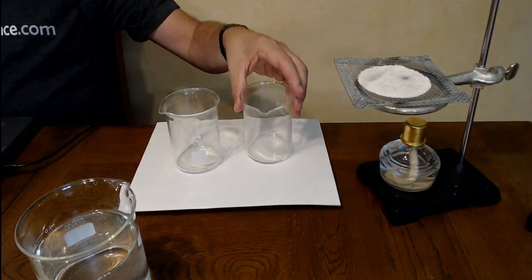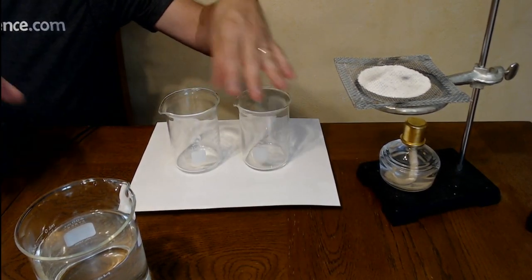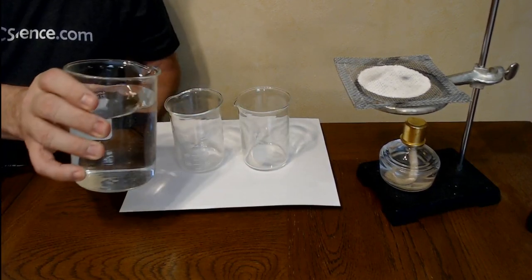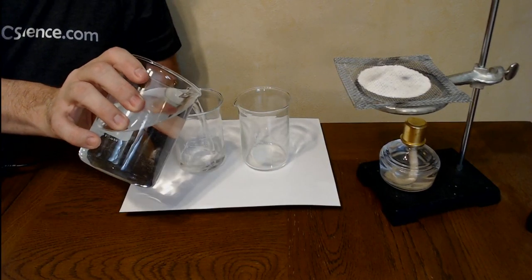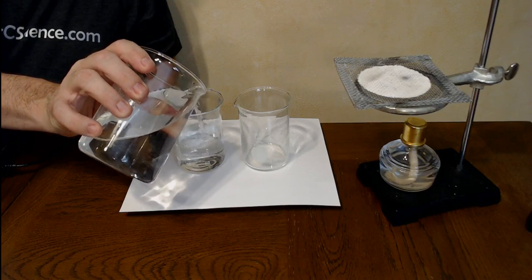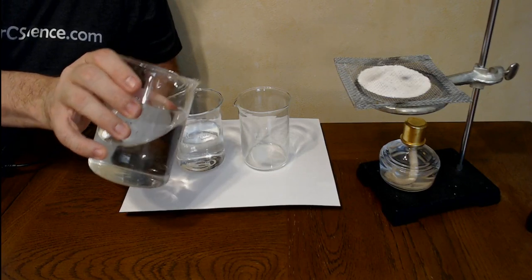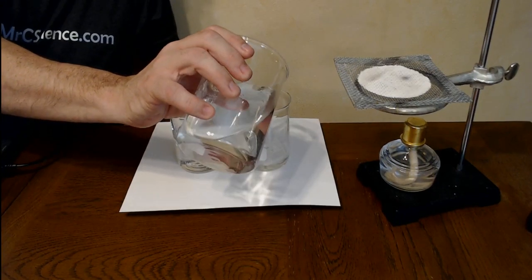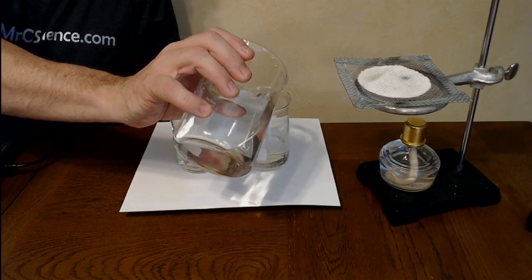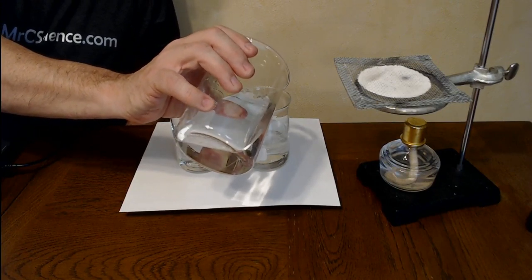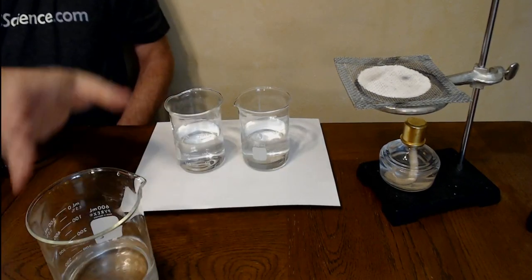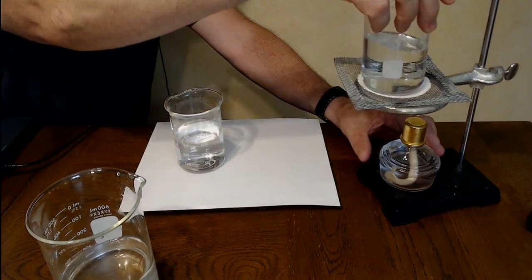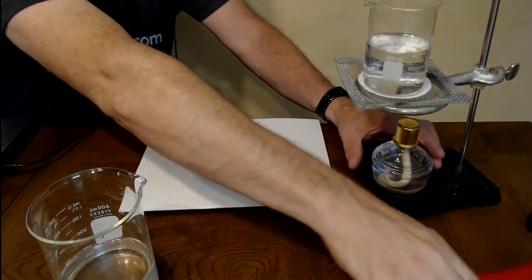Okay, so what we're going to do is we're going to take two beakers. We're going to put about the same amount in each beaker, so I'm going to put about 150 milliliters in each beaker here. They don't have to be exactly the same, but they should be pretty close to the same. Reduce the number of experimental variables you have. So one of these I'm going to put on and heat it up.